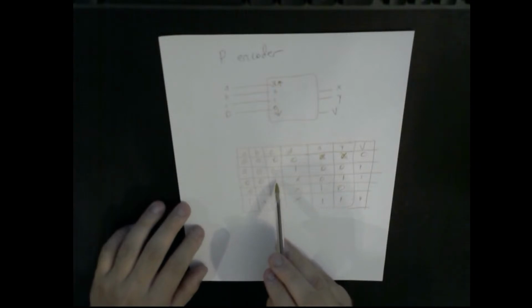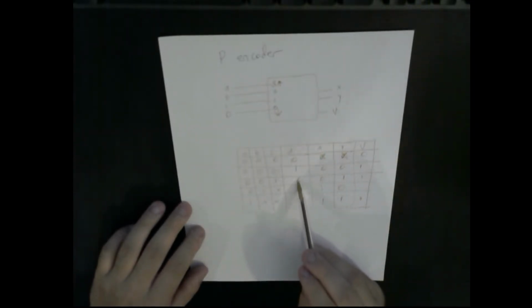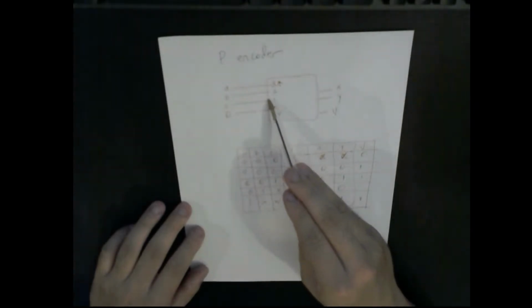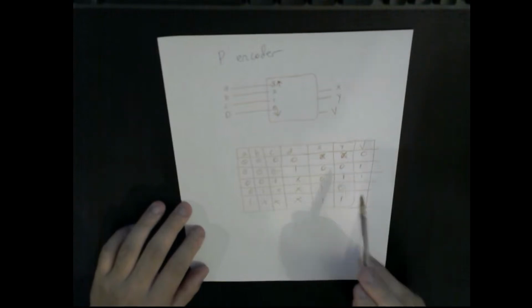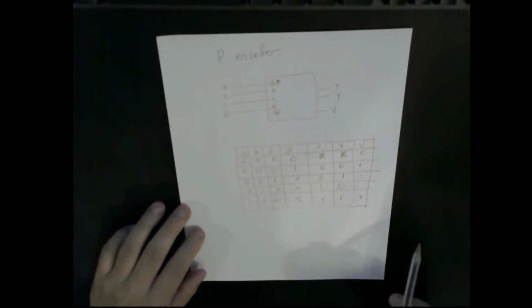Whenever C is 1, it doesn't even matter that D was set to anything. C has priority over D. So it doesn't matter what D is, this output's going to 1, and the valid bit gets set to 1.